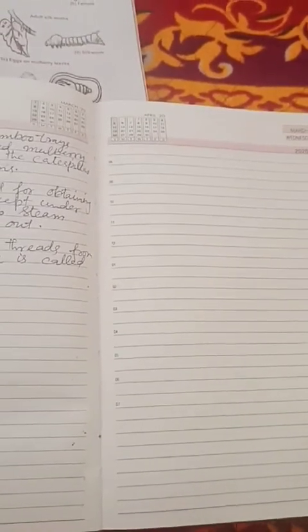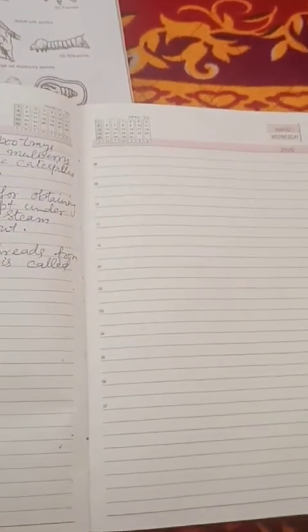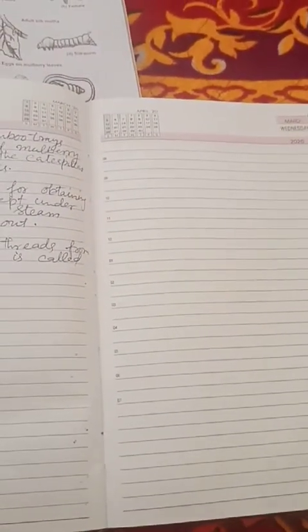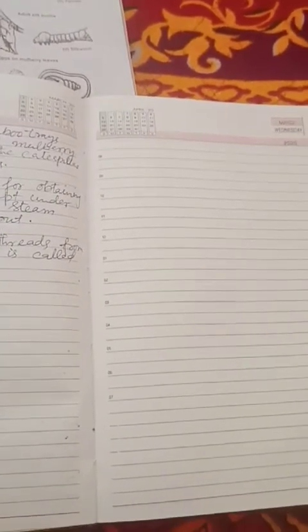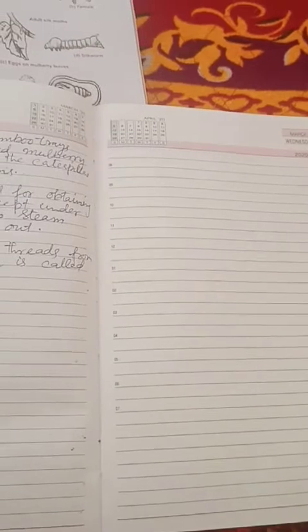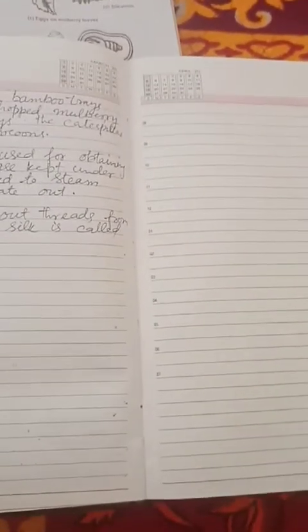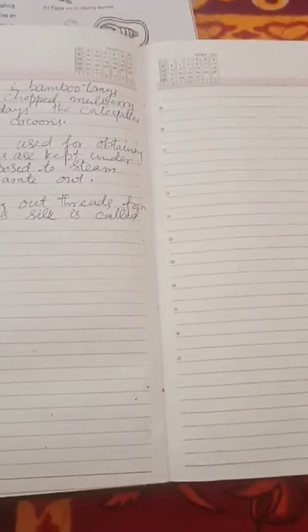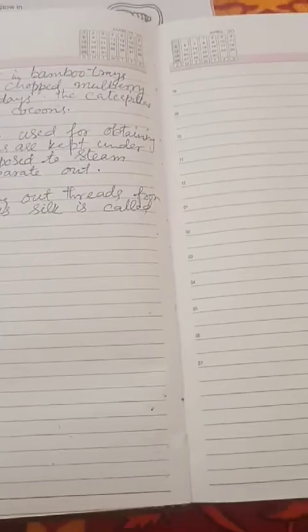Then a pile of cocoons is used for obtaining silk fibers. The cocoons are kept under the sun and are boiled or exposed to steam, then to separate out the silk fibers. This process of taking out the threads from the cocoon for use as silk is called reeling of the silk.